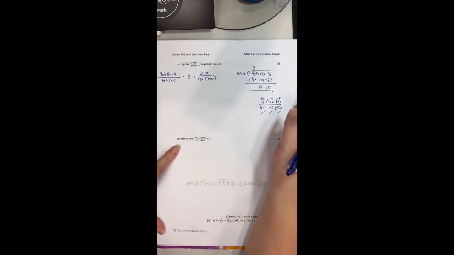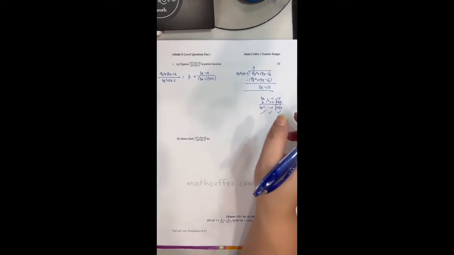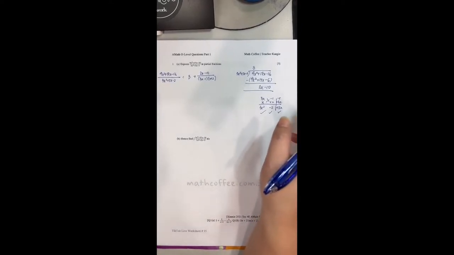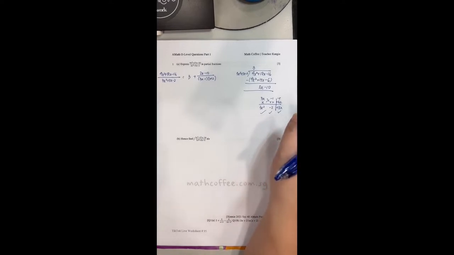Okay? Yeah, automatically my moderator will block those who say easy. If you find easy, please swipe away. There are students here wanting to revise for AMath for next week. So please refrain from unnecessary comments.